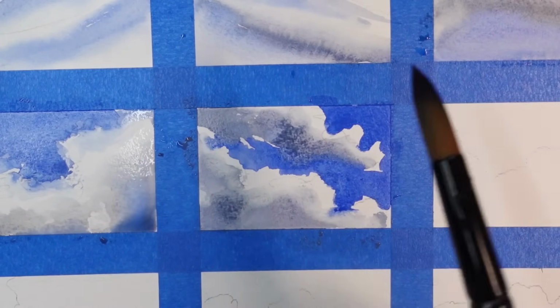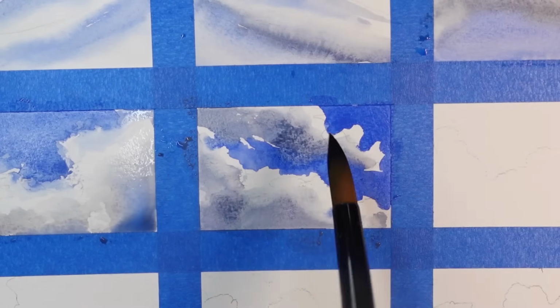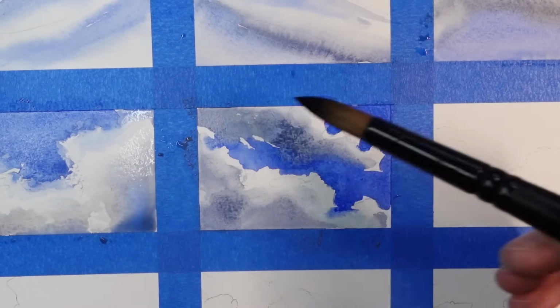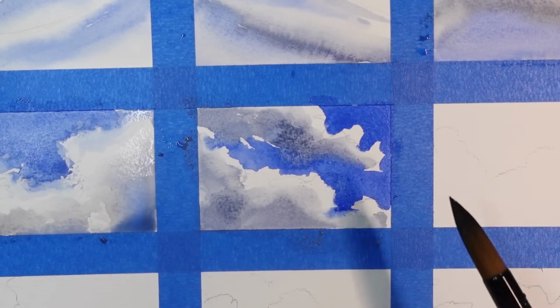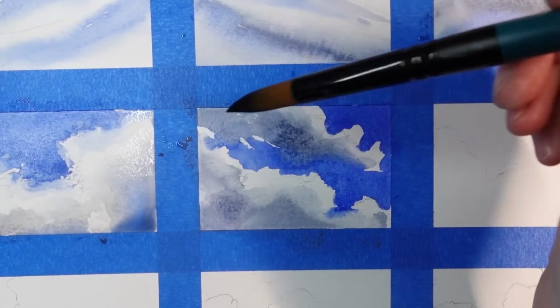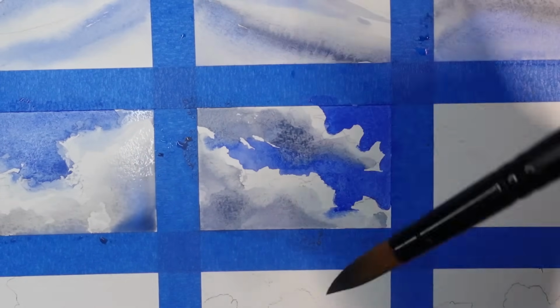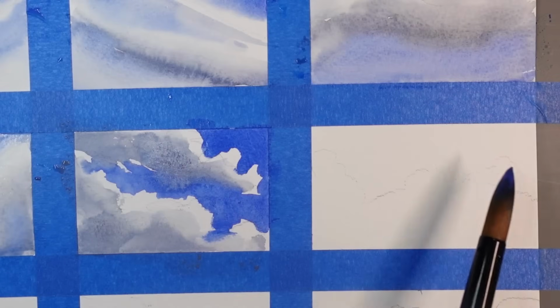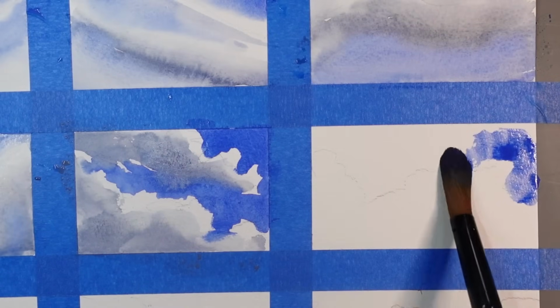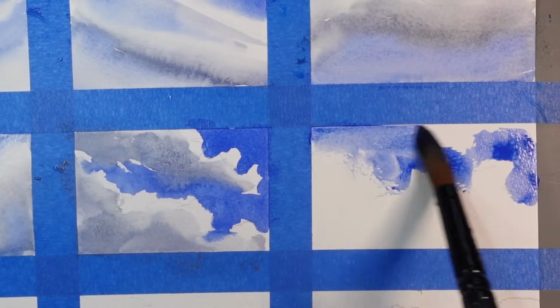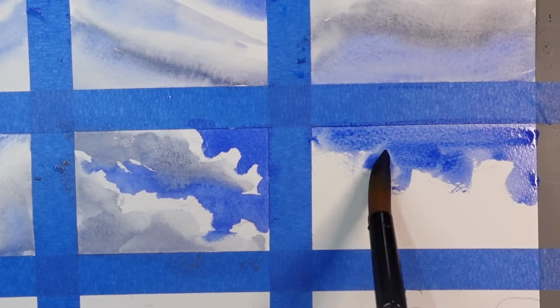As you go, as you experiment, remember to try to tilt your brush different directions. You might find that one direction works better for you in painting certain types of edges. So yeah, have a lot of fun experimenting with that direction. Like I said, I'm keeping the fat part of the brush towards the cloud side, just tilting and swirling and then filling in the sky.